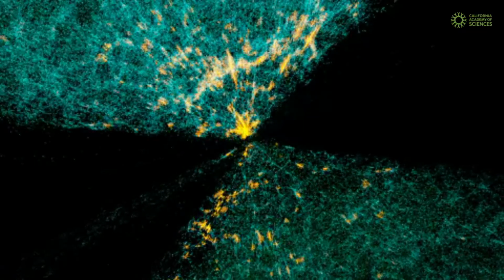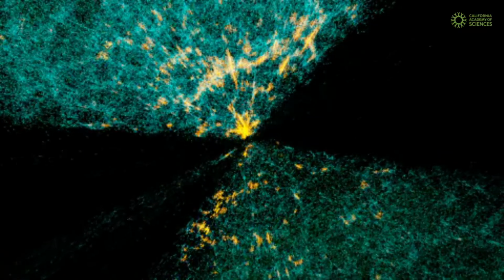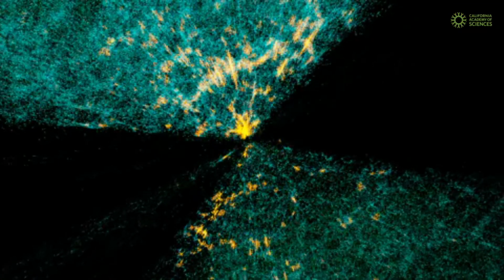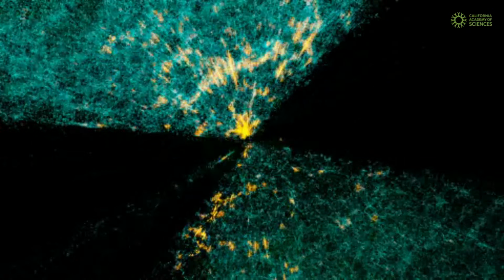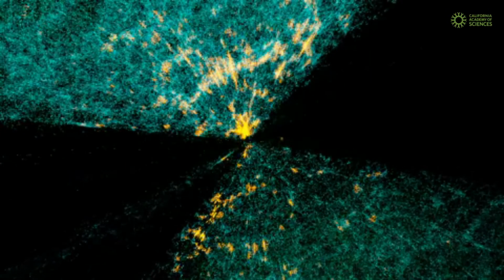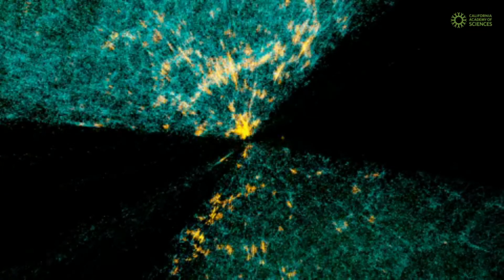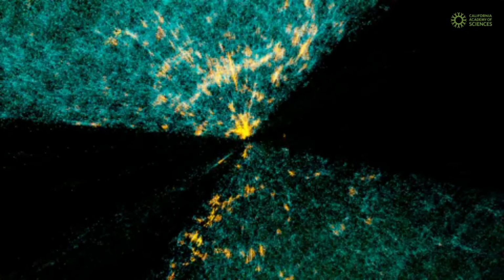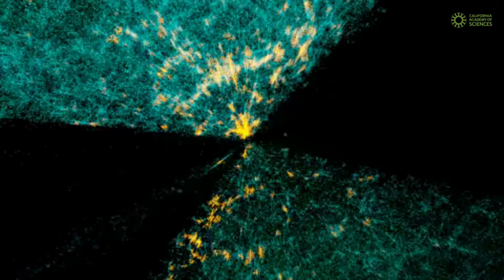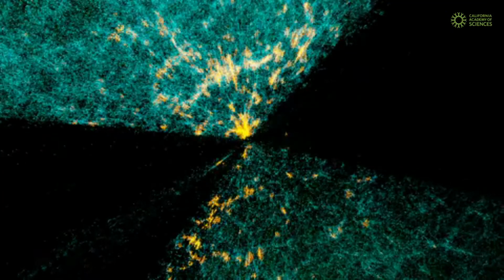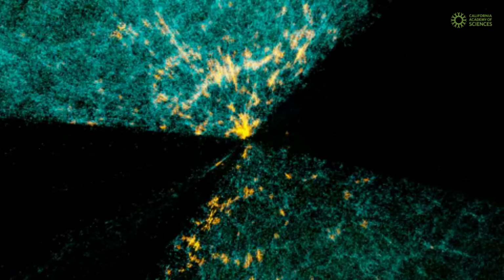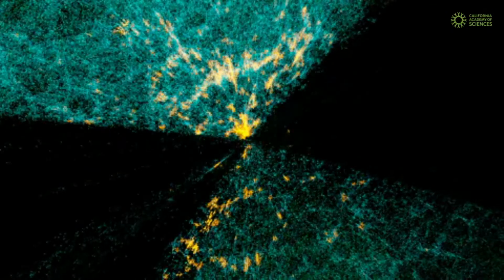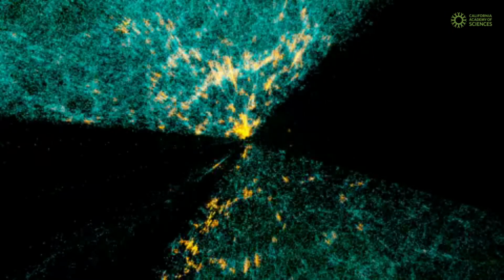So where we see these really giant black areas, it's not that there's no galaxies there, it's just we haven't been able to map them. We're pretty sure there are galaxies there. We just haven't seen them. And hopefully soon we'll be able to start mapping them better and better. As our technology gets better and better, we can start seeing through some of the gas and dust of our own galaxy.